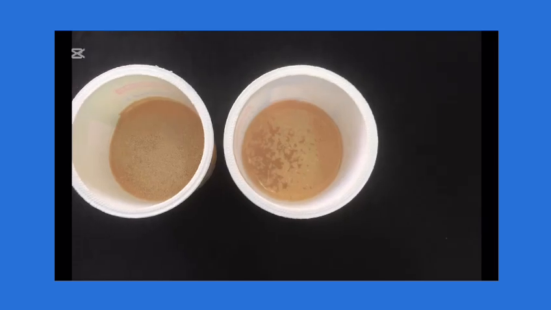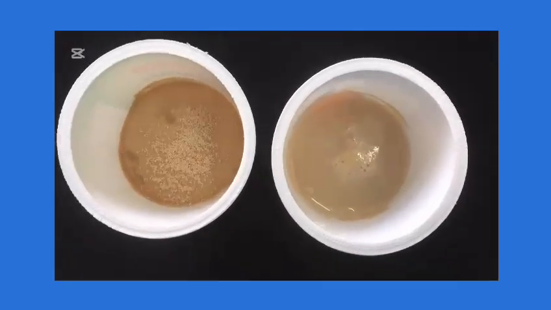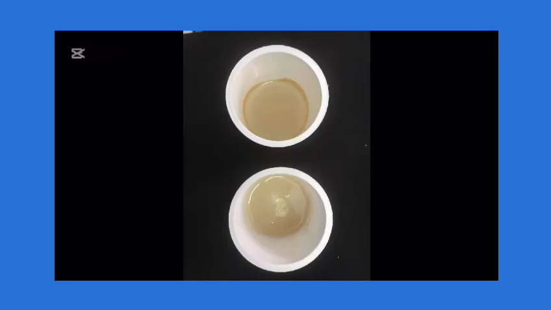Now this is what both of the containers look like at the beginning. Both containers were left for exactly 10 minutes, and this is the end result.